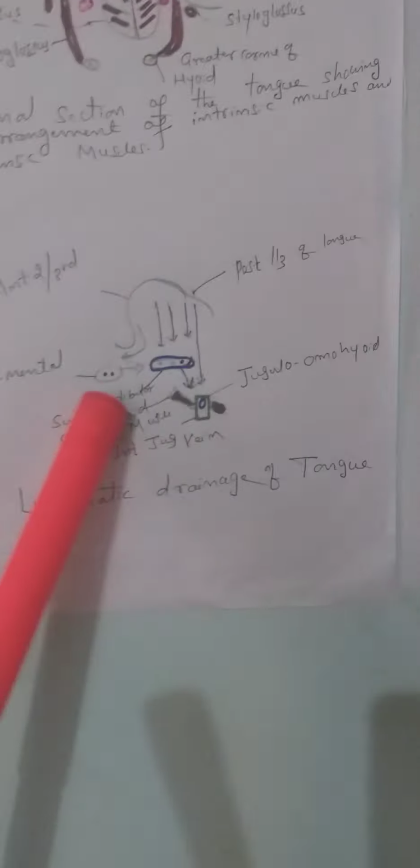Now the lymphatic drainage is very much important because carcinoma of the tongue is quite common. See here, the anterior 2/3 drains into the submental. It is unilateral. And the middle part, the posterior 1/3, drains into the submandibular lymph node.